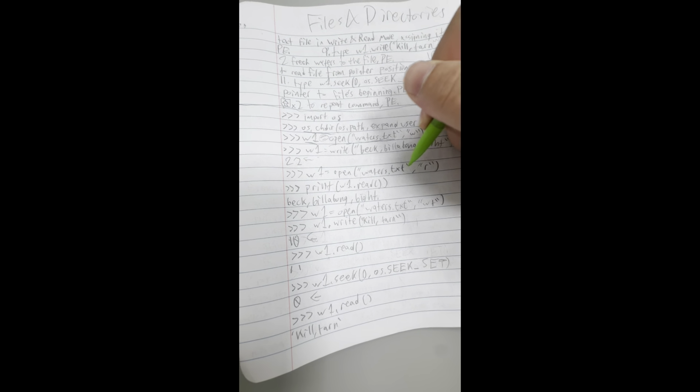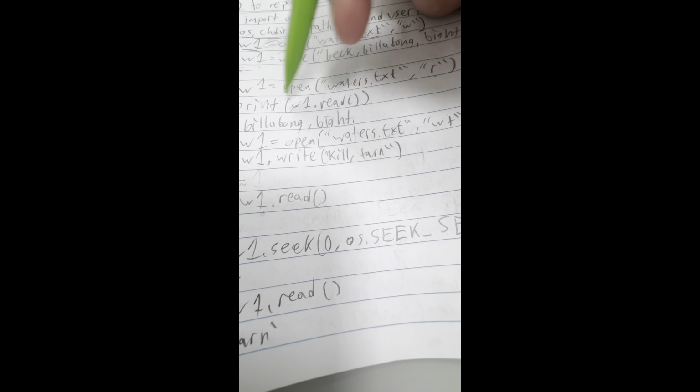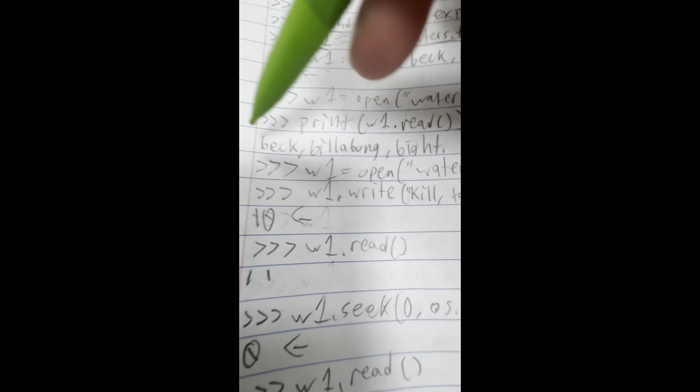So you're using the read method on w1 and it prints the result of that. This is what it'll read: back billabong byte, because it was in there from writing it.